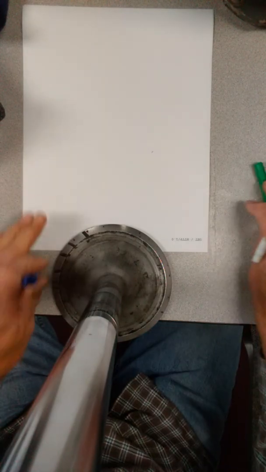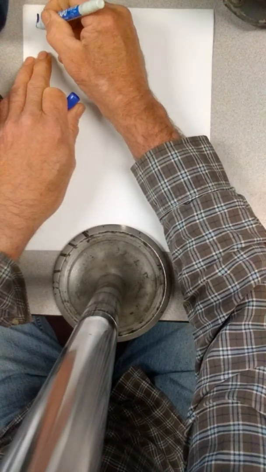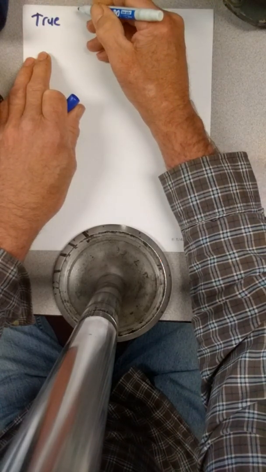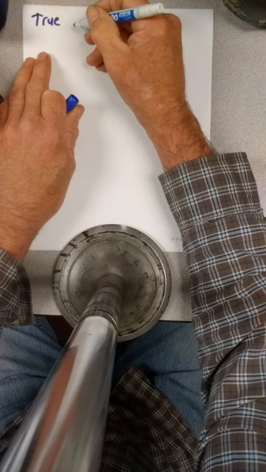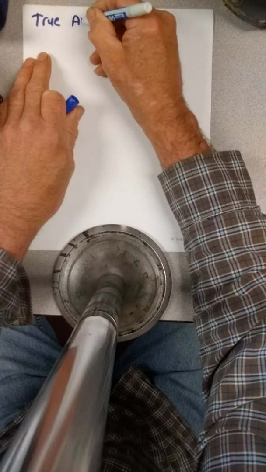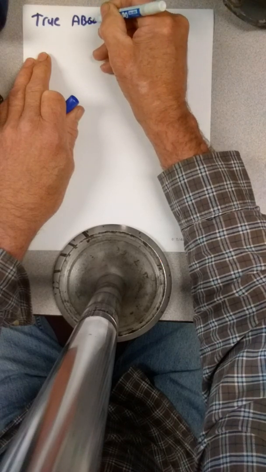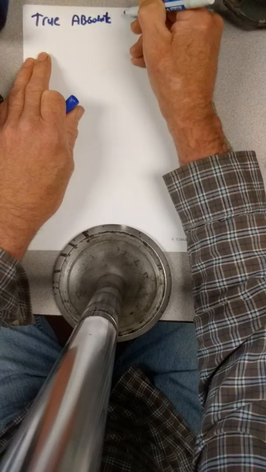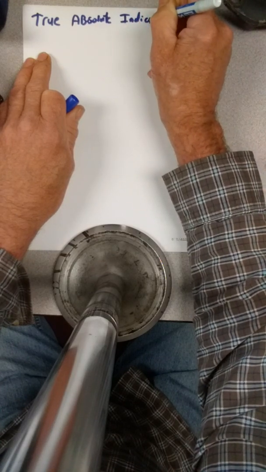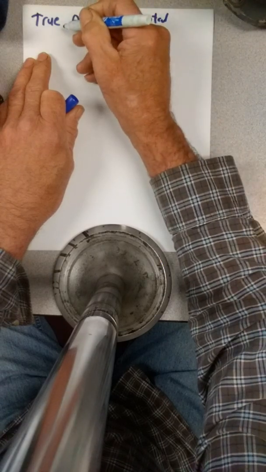Okay, so I rattled off quite a few different altitudes there, so I'll just list those up here. So we've got what we call true altitude. We've got absolute. We've got indicated. We've got pressure.